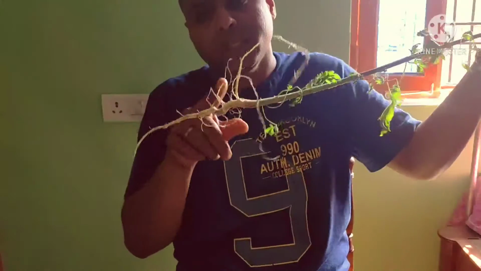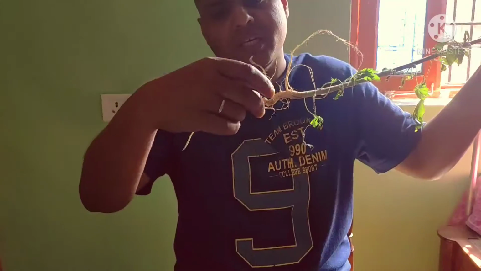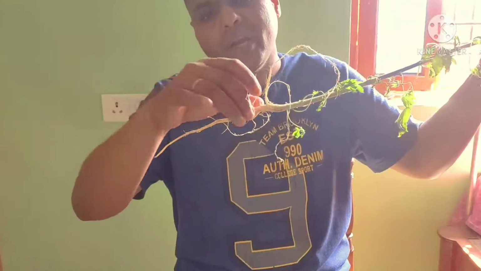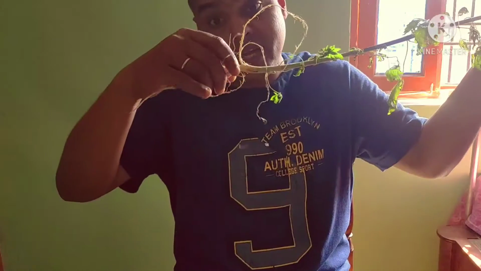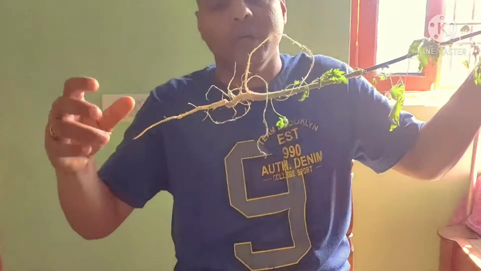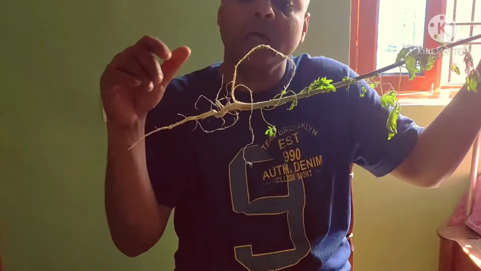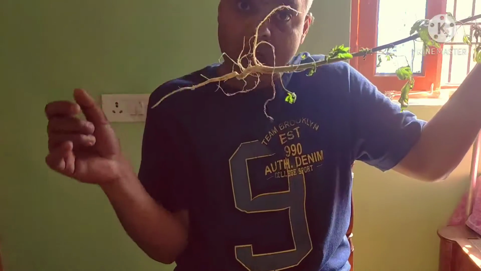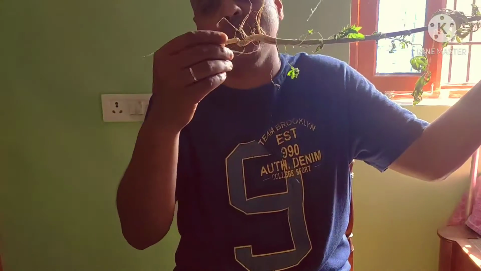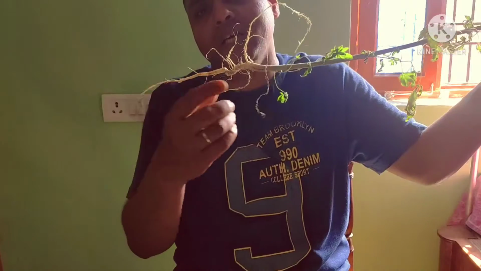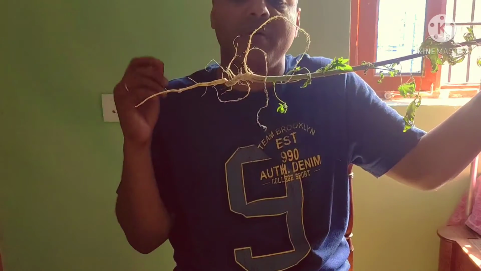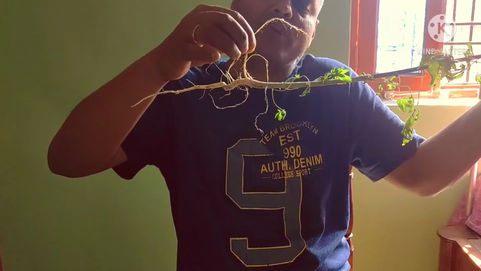Guys, in the taproot system, if you see the structure, you see here it has a thick elongated root. This thick elongated root is called the primary root. Actually, during germination of the seed of this dicot plant, this primary root forms from the radicle. The radicle directly elongates and forms the primary root. And then the primary root has branching.